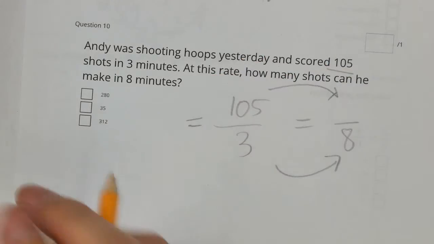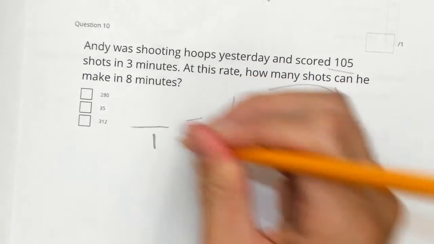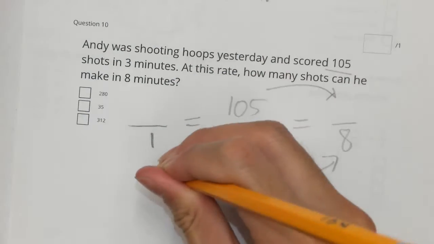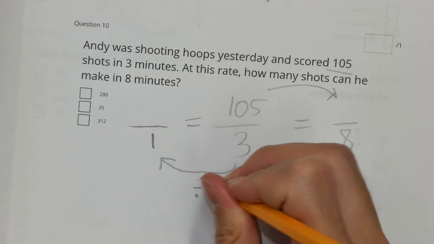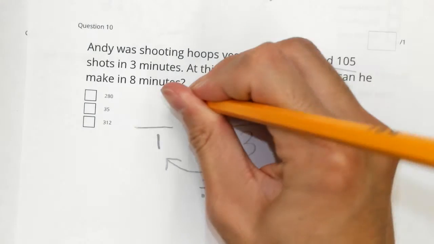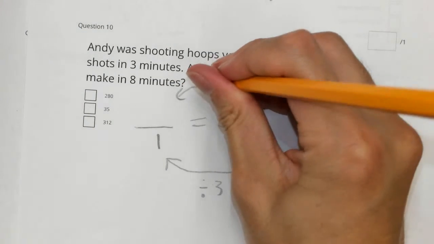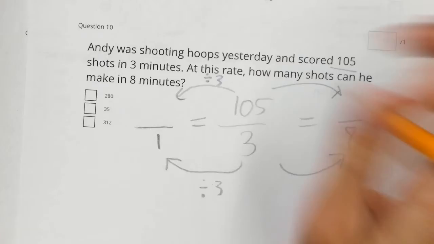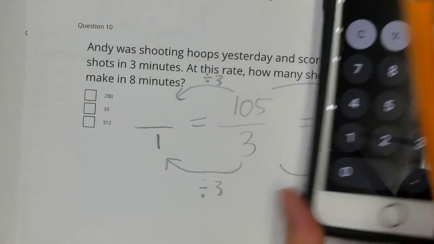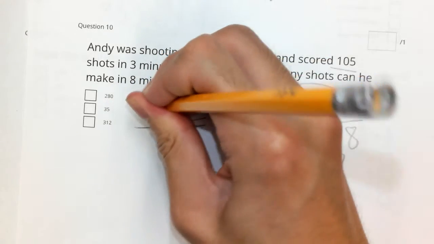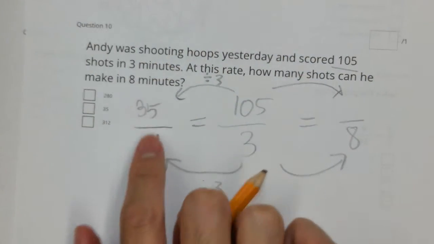So I got to make a backwards jump right here. How does 3 go to 1? Well, 3 divided by 3 equals 1. So I got to make that same jump on the top. 105 divided by 3 equals 35. Right? So now I have the unit rate.